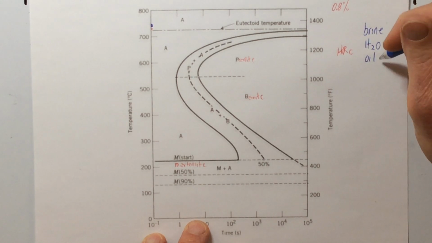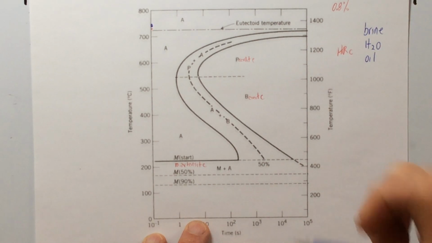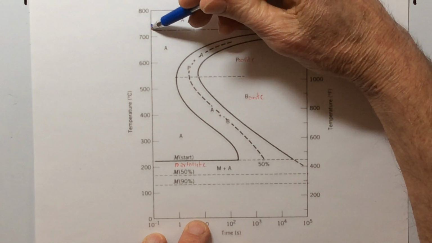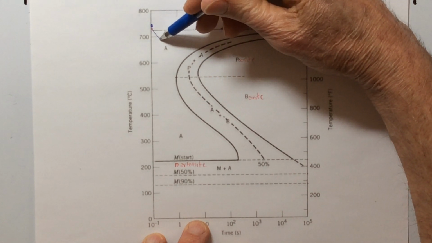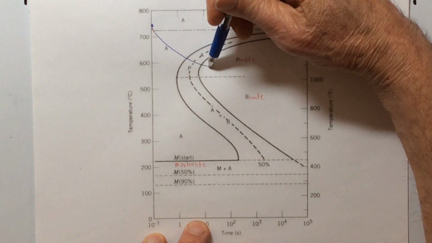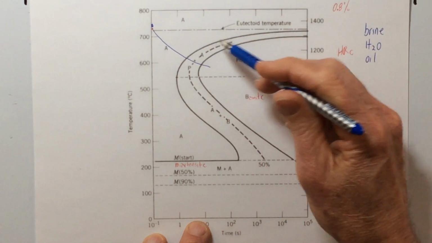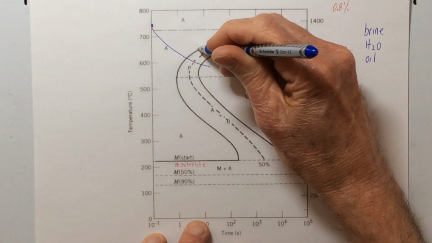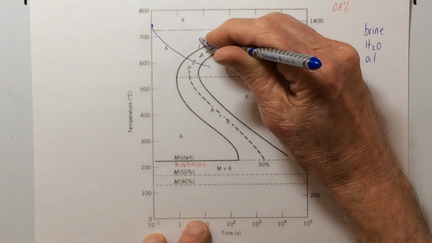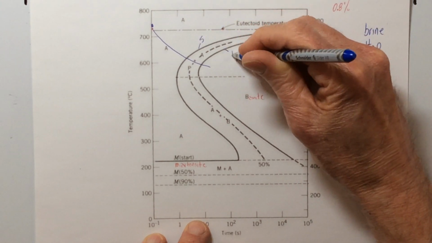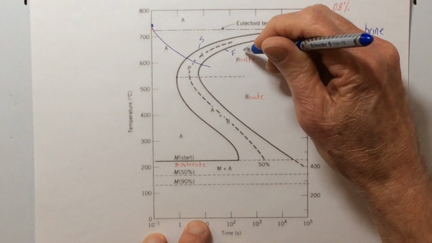Okay, so let's say we just weren't trying to do much and we're just going to do it in oil. We might have something that looks very similar to this, something that looks like that. And of course, this is the start of transformation line, and this is the finish line of the transformation.